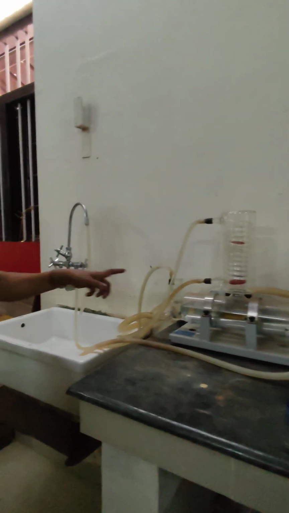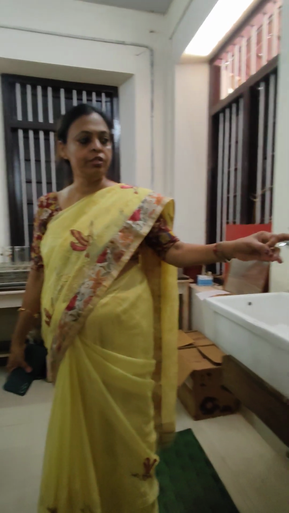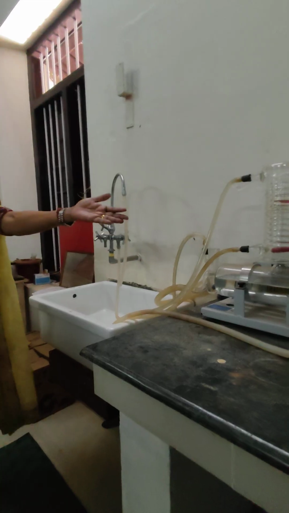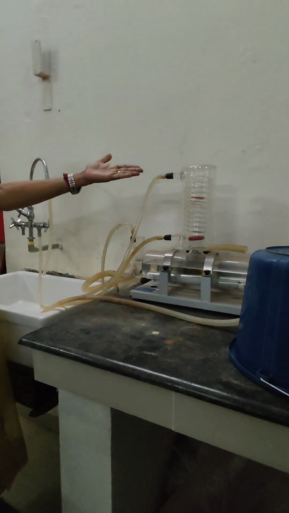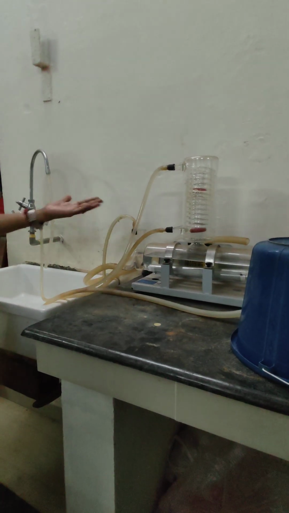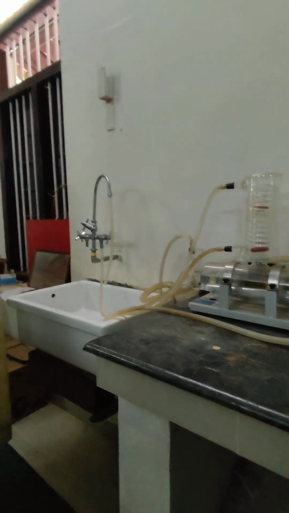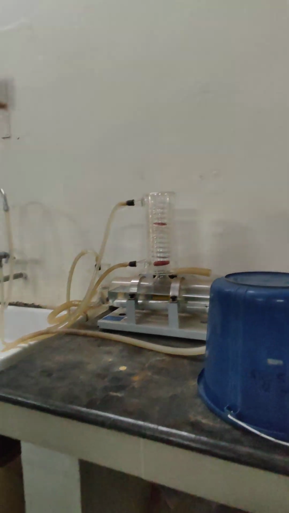This one is the distillation unit, for double distillation. We always use distilled water in the laboratories, and for this purpose we are using the distillation set. The ordinary water will enter into it and be boiled, and the vapors will be condensed and collected. So there is a single distillation unit and a double distillation unit. This is also very important in a laboratory.